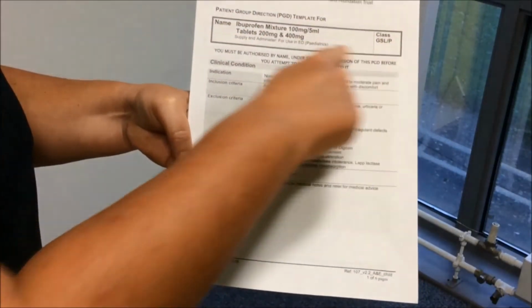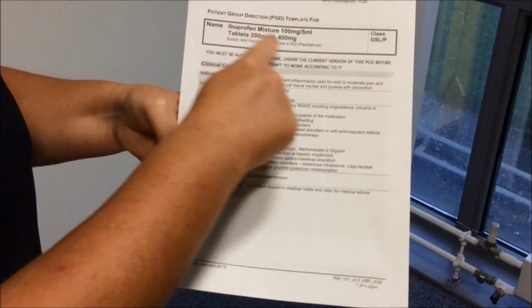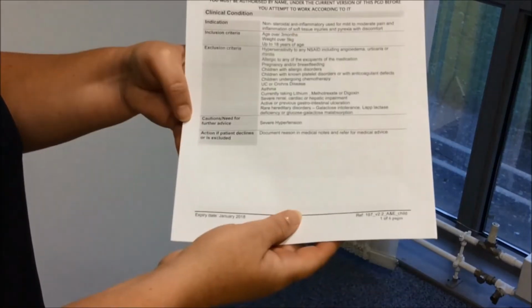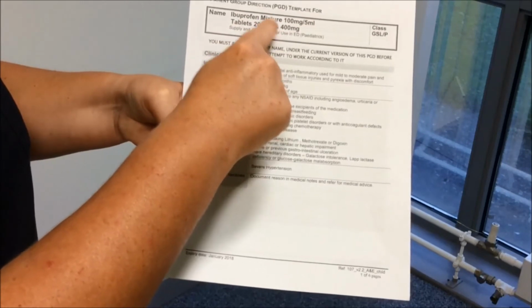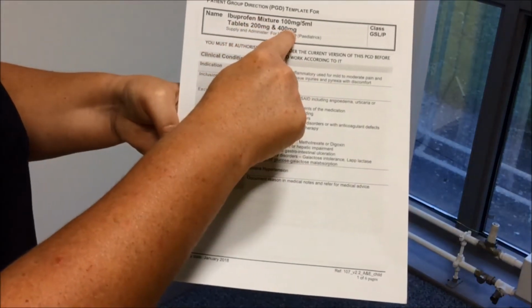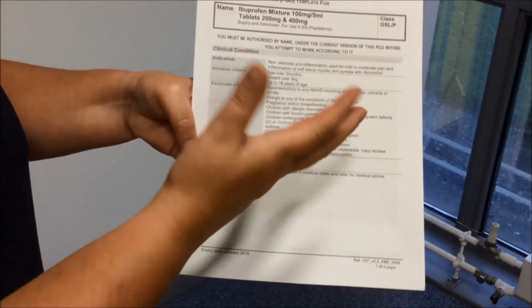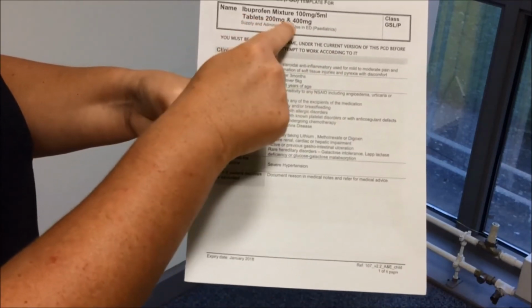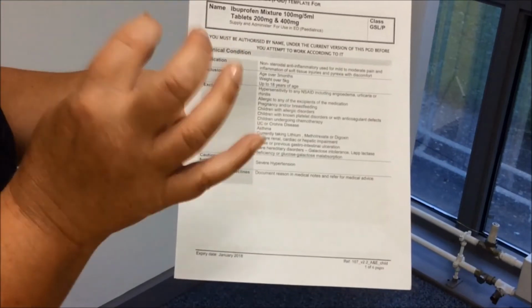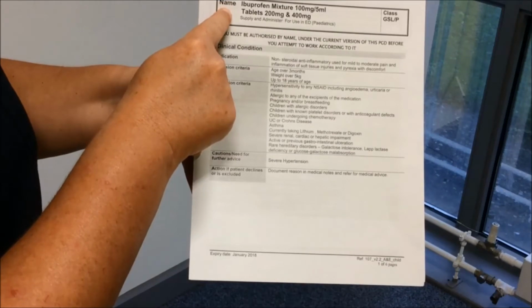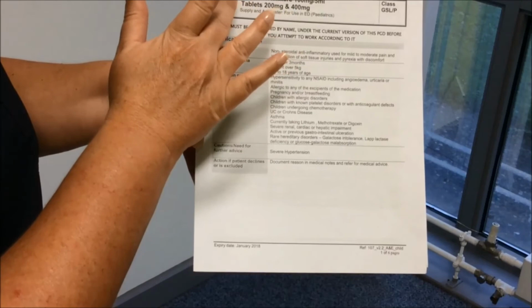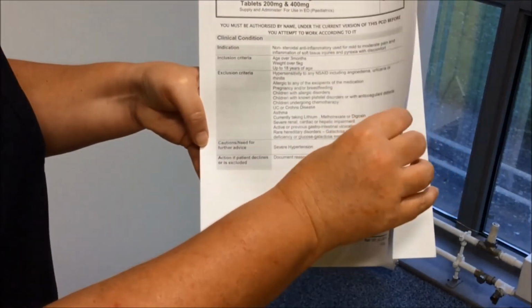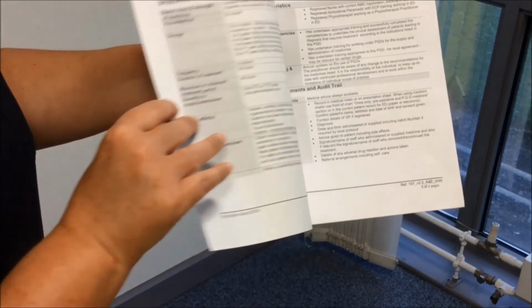So in this box here is the named medicine that this PGD covers. So in this instance, I've got ibuprofen mixture, and then I've got some differing strengths. So I've got mixture and I've got tablets, okay? This PGD might have been written for just tablets, not mixture. So I have to be very, very specific that I can only give what's in this box. So it says tablets, it doesn't say IV medications, etc. So you need to be very, very clear, and that box is repeated on the top of each page.